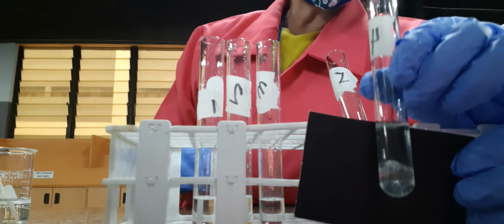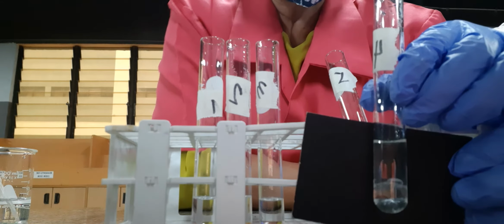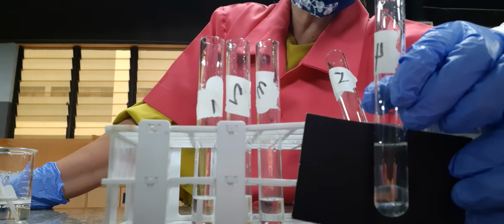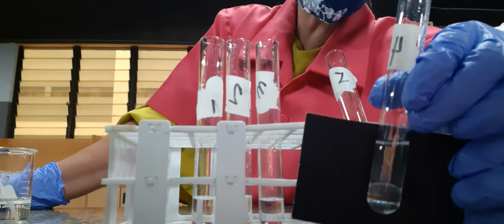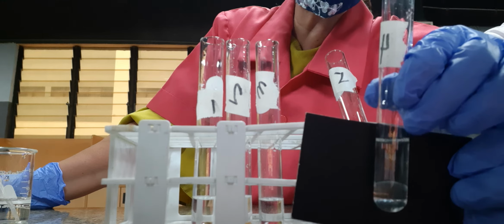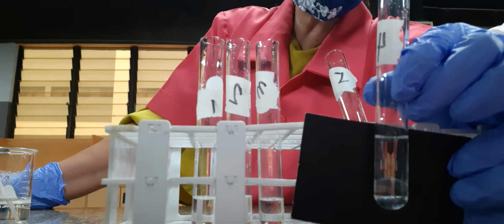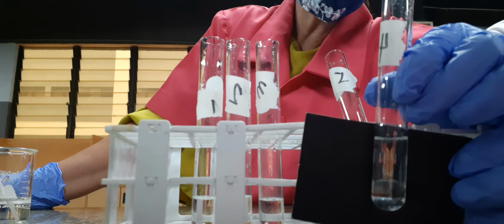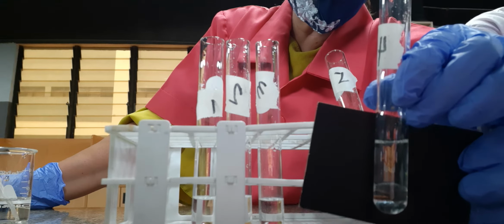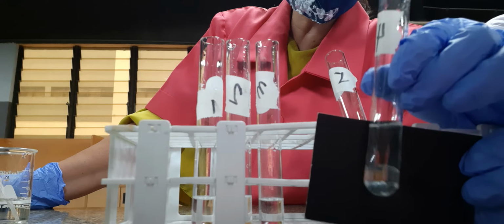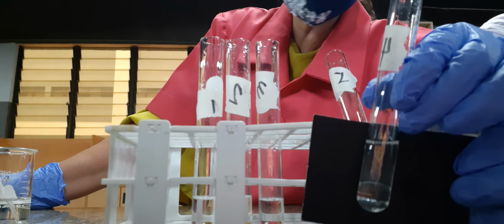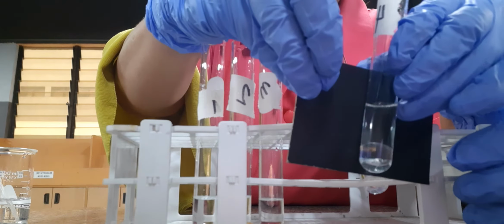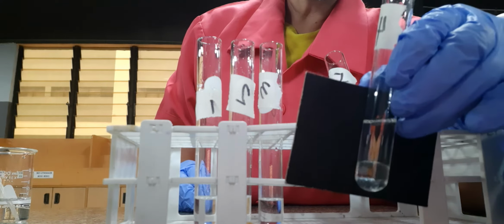Okay. In that case, what do you think is on top? Since water has more volume, that is water on top and the benzaldehyde is at the bottom. So they are immiscible. They are immiscible in water. Let's try to look at that.